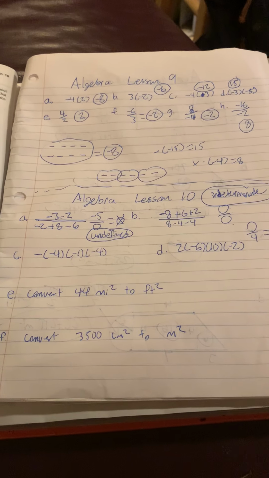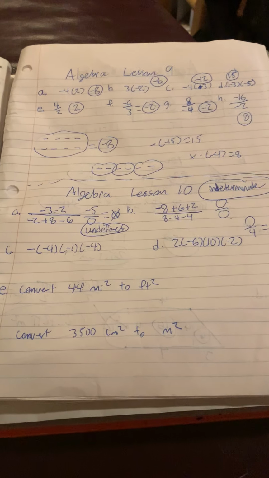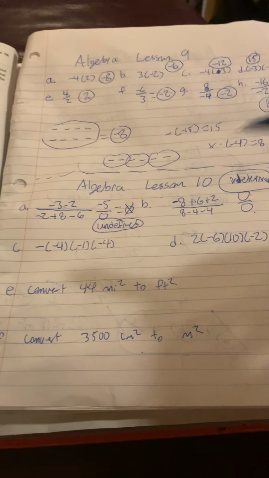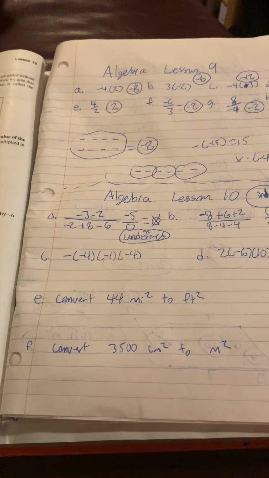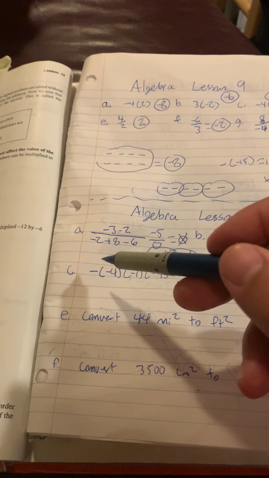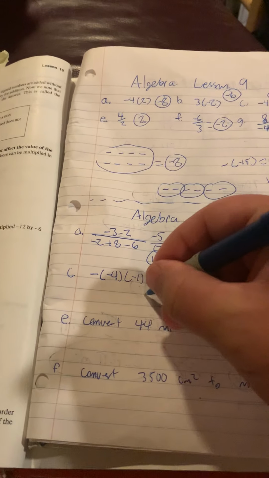C and D, the emphasis is just that we can multiply together in whatever order we want because of the commutative property. For example, for letter C, I'm just going to do 4 times 4 times 1, which is 16, and then multiply by -1 4 times, right? I have 4 negatives I'm multiplying together, so I know my answer is going to be positive.